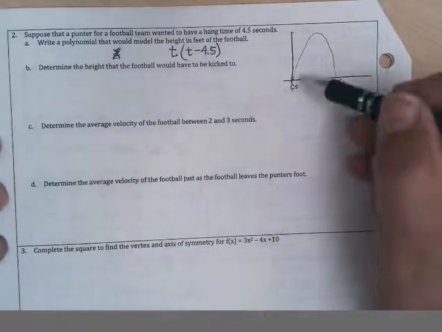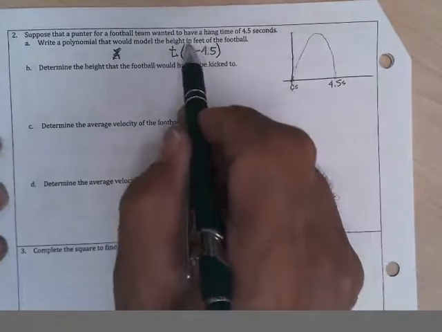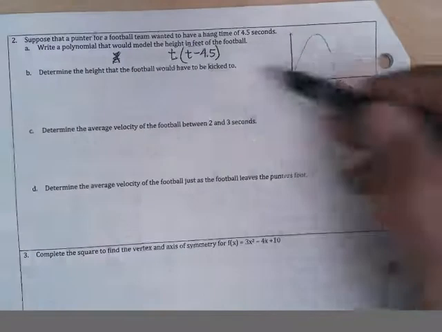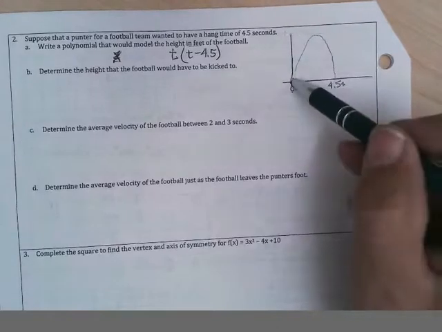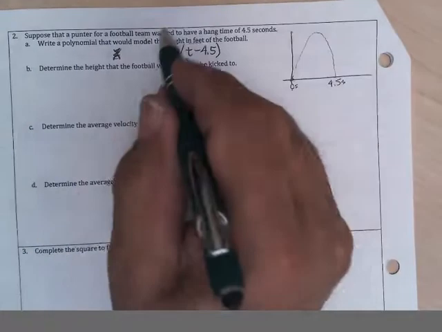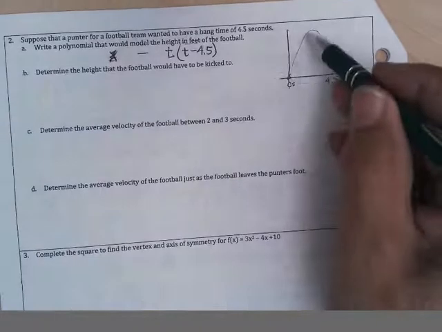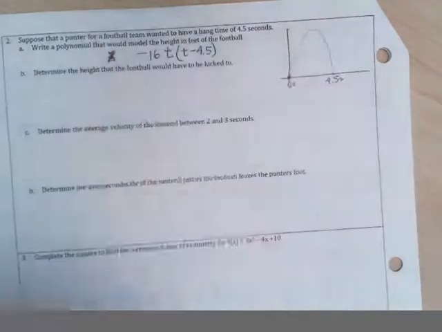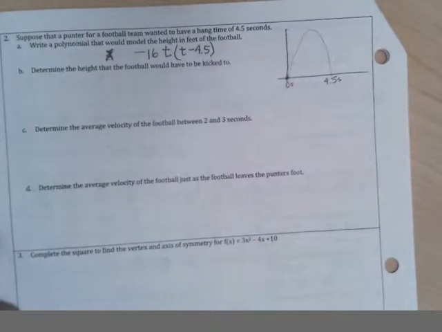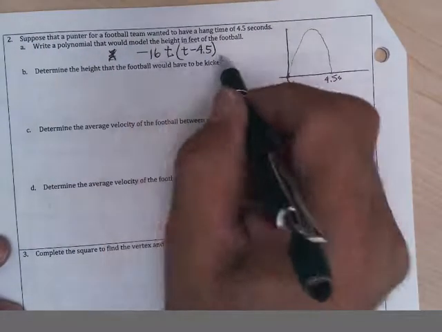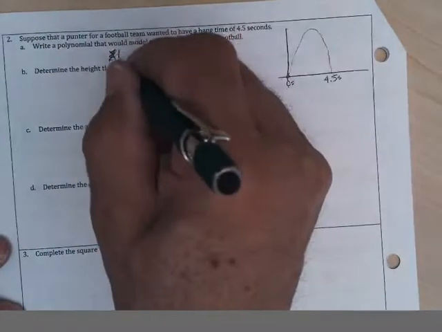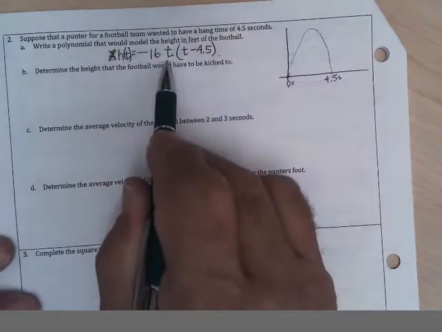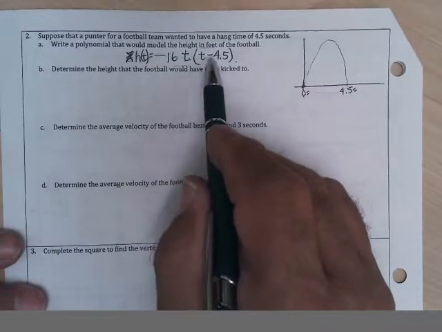But it has to be gravity, and I want it in feet. If I type this in, I'll get a parabola that looks like this, and I want it to go this way, so it's got to be a negative, and the acceleration due to gravity is 16. So that would be the equation, the polynomial that describes the path. The height at some time t is equal to negative 16t times t minus 4.5.